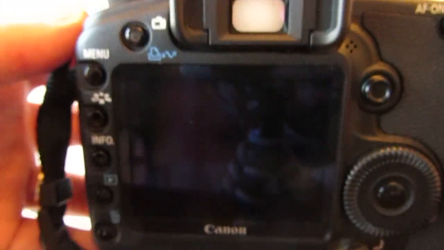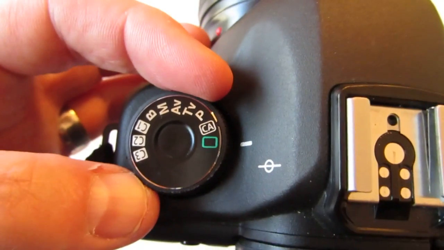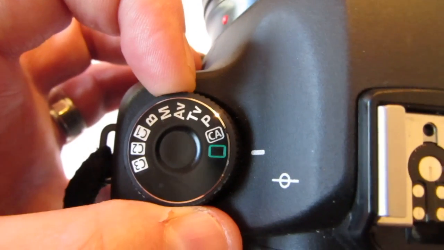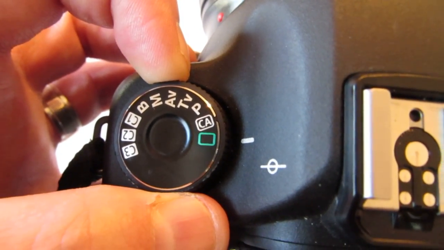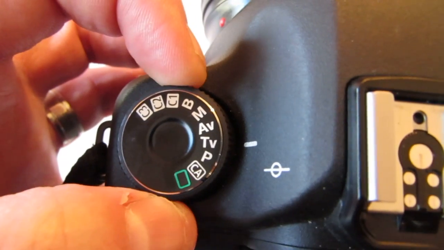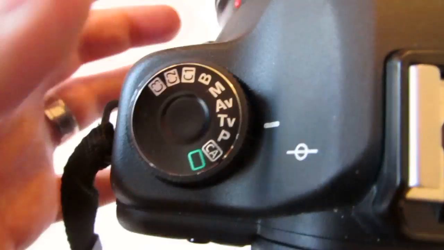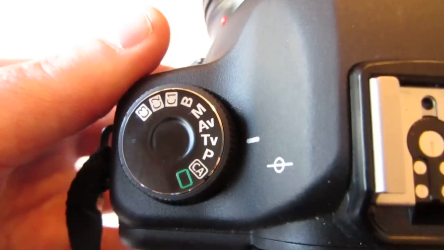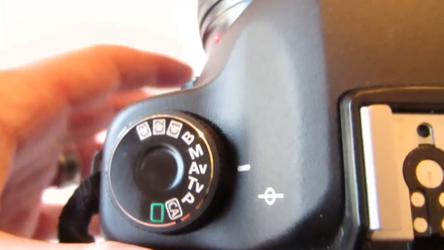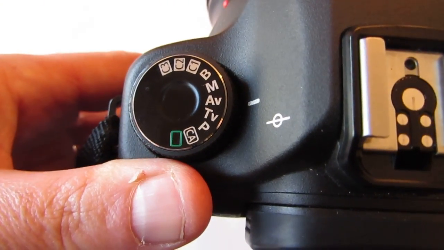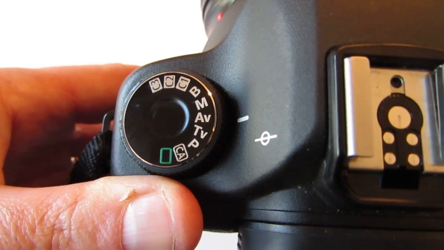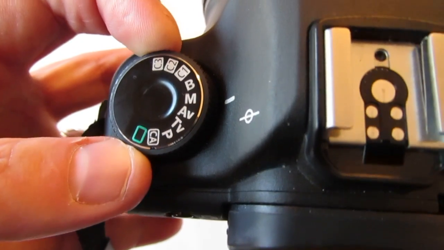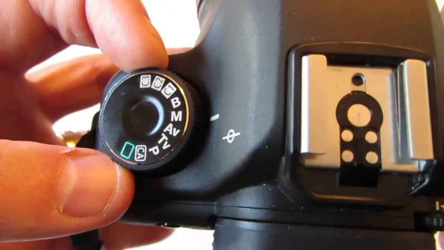If you look at your camera, the dial is up on the top left-hand side most times. You have multiple settings you could adjust to. So if you're trying to adjust to shutter speed priority, you actually want TV on a Canon, and on Nikon, it's typically S. For aperture priority, you want to set it to AV on a Canon. It's typically A on a Nikon camera. And if you're going to do manual, you want to change it to M for both Canon and Nikon.